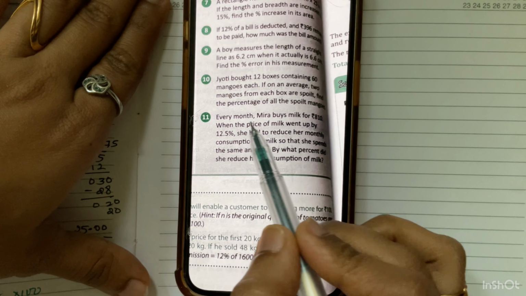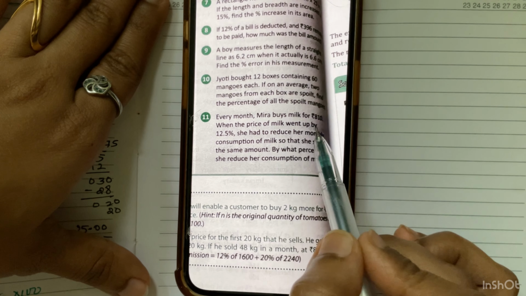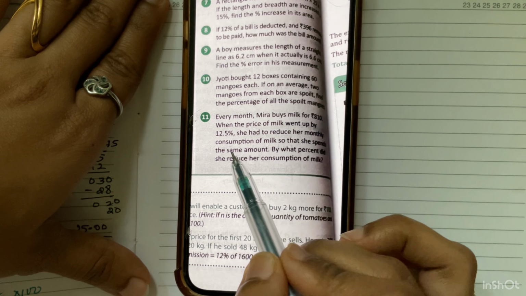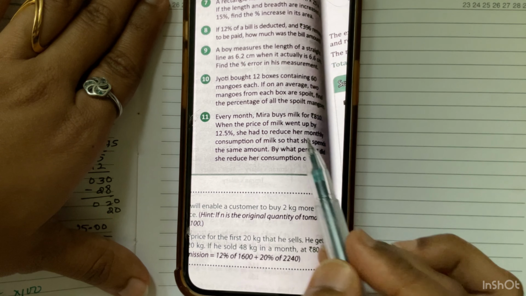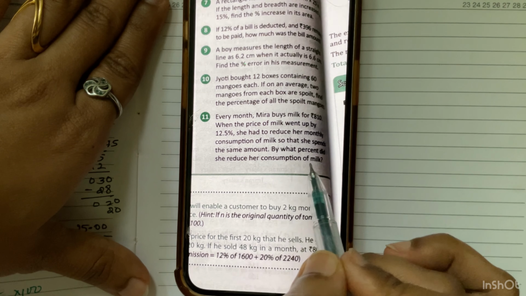The question is, every month Mira buys milk for rupees 810. When the price of milk went up by 12.5%, she had to reduce her monthly consumption of milk so that she spends the same amount. By what percent did she reduce her consumption of milk here?